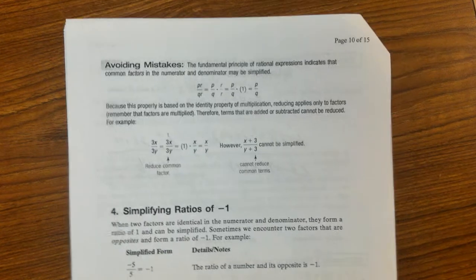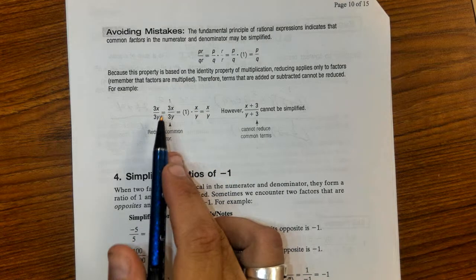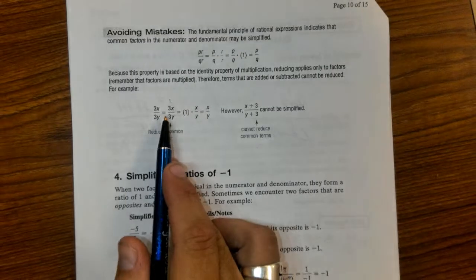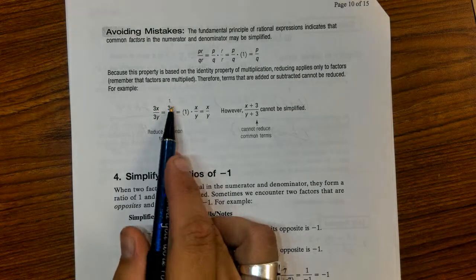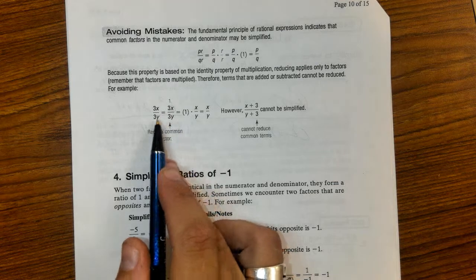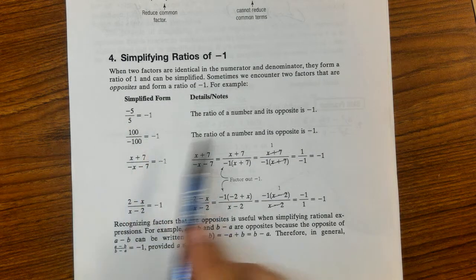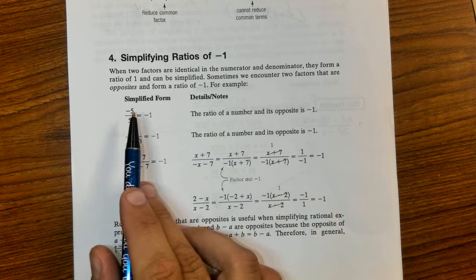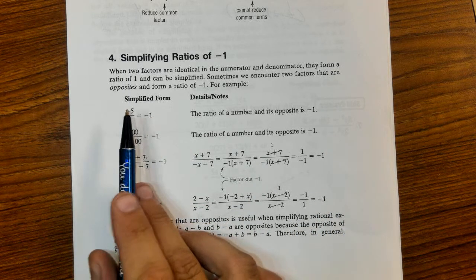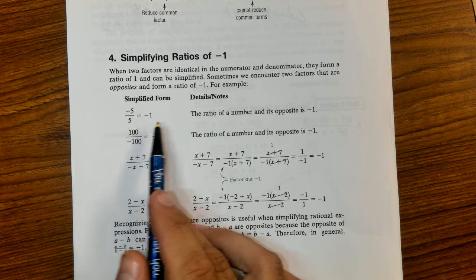Everything we've seen so far has actually been identical factors simplifying. For example, here's the notes page on the previous one: 3 times x over 3 times y. Well, the 3's are factors, so 3 divided by 3 simplifies to 1 over 1, which leaves you x over y. However, here we have things that are simplifying to negative 1. Any number and its opposite, if you see one in the numerator and its opposite in the denominator, they simplify to negative 1.